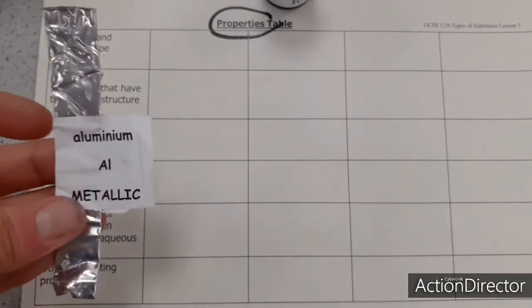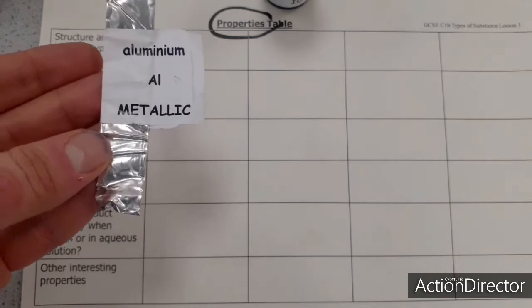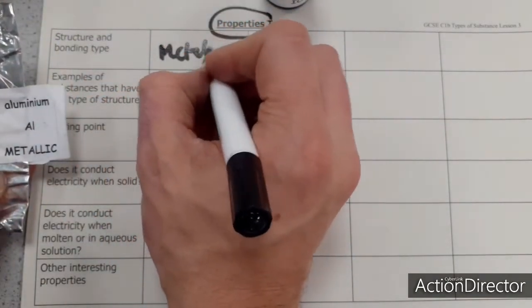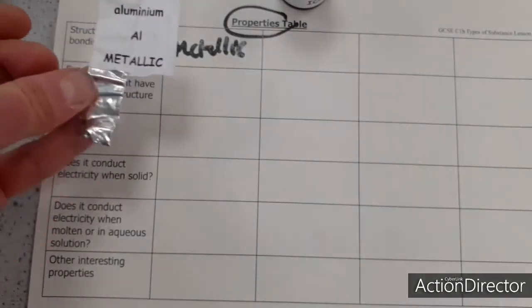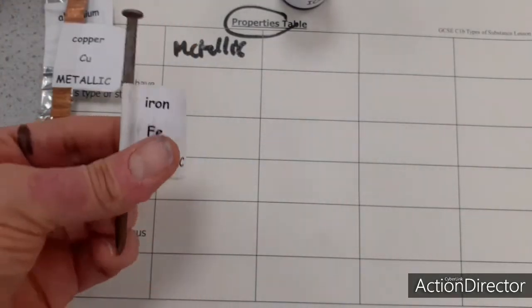...into their structure and bonding. So we're going to start with substances that have a metallic structure and bonding. And examples are aluminium, copper, iron.